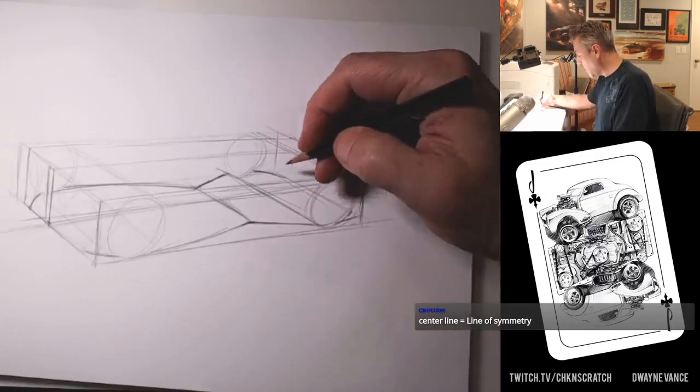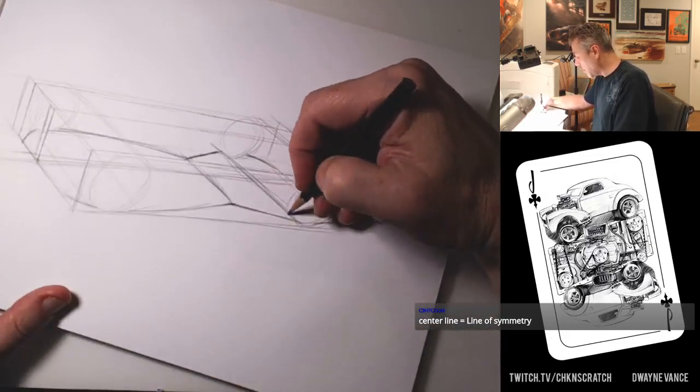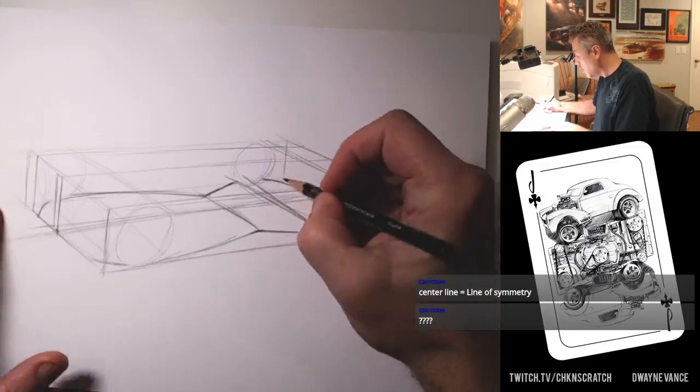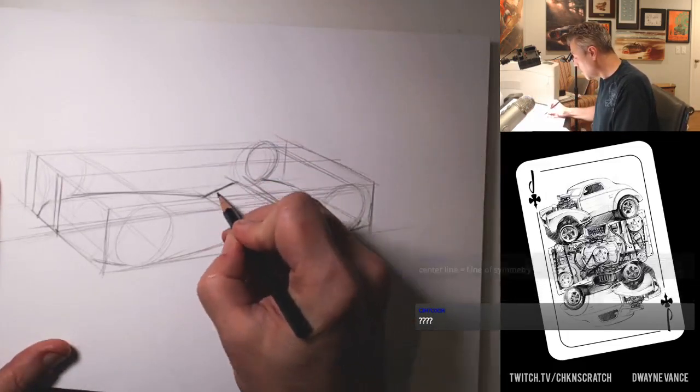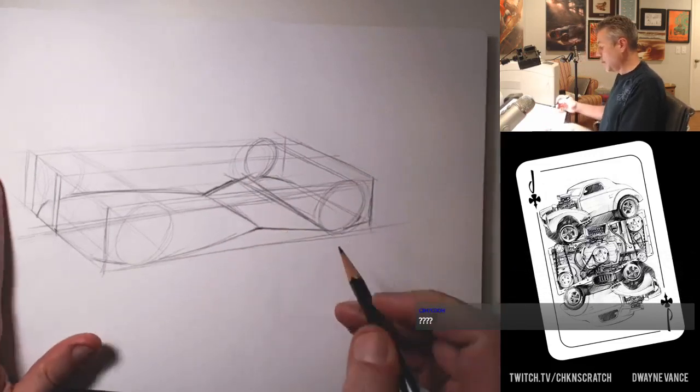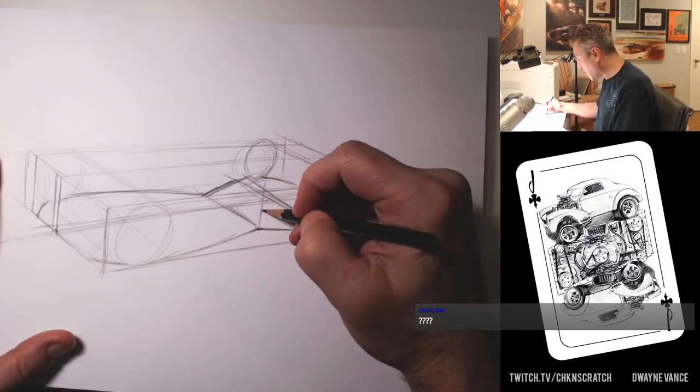So see right here, I can tell my wheel is out of perspective right here. So then I can just bring that stuff up like that.